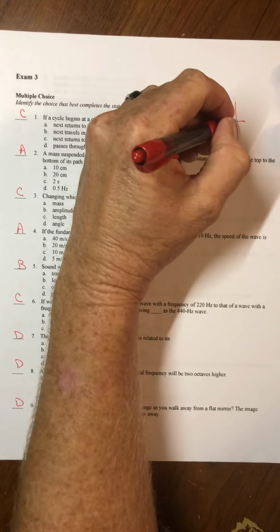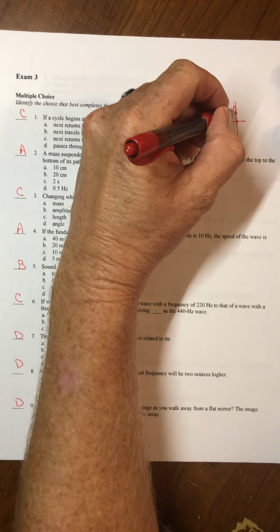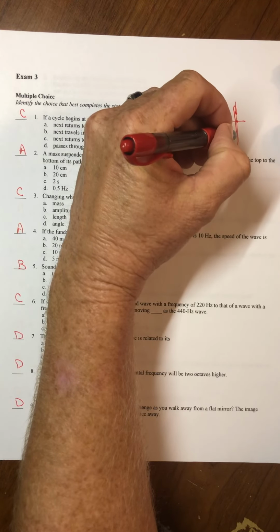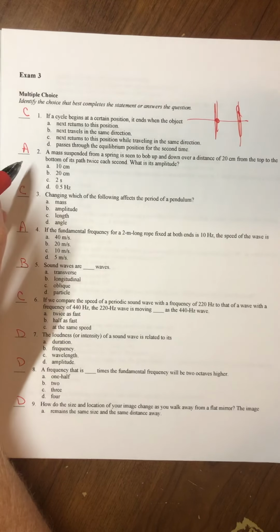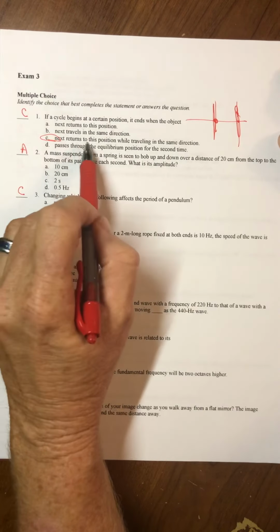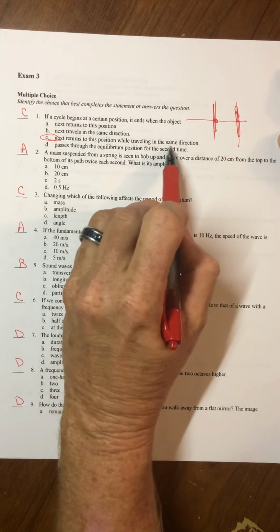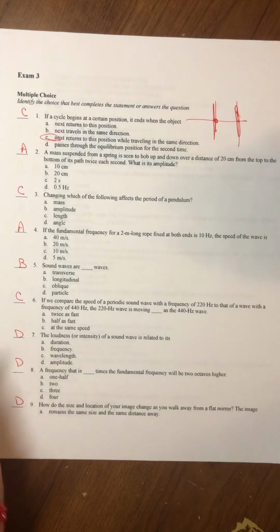Another example: if it went up just a little bit and came back down, that's not a full cycle. It's got to go all the way to the bottom and then come back up to where it had started, going in that same direction. And so that's why C, the next return to its position while traveling in that same direction, would be the best answer here. And A would be an almost correct answer.